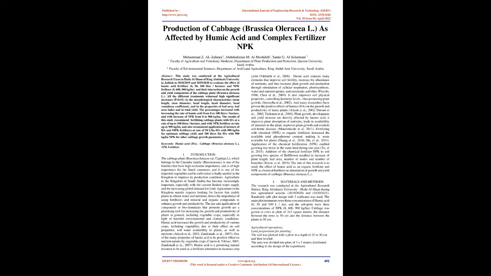2018/2019 and 2019/2020 to evaluate the effect of humic acid fertilizer, 0, 50, 100 liters/hectare, and NPK fertilizer, 0, 600, 900 kg/ha, and their interaction on the growth and yield components of the cabbage plant, Brassica oleracea L.